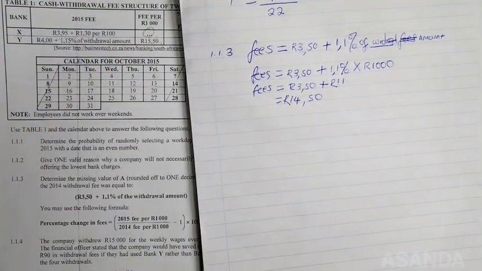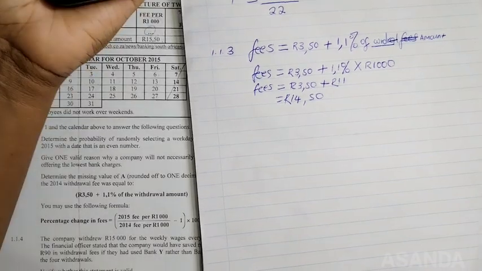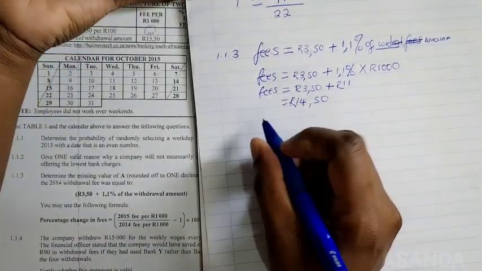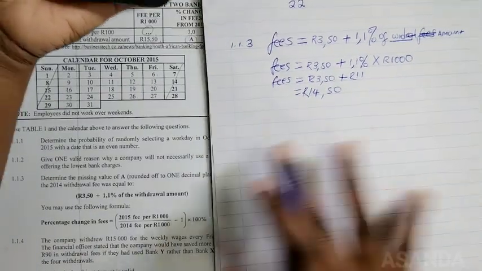Then I'm going to go ahead and calculate the percentage difference using the formula.